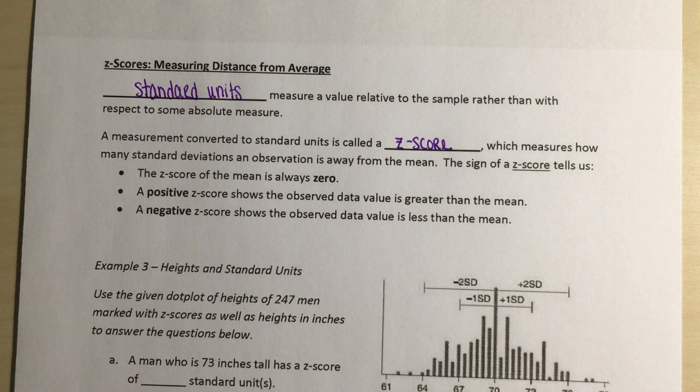So the z-score of the mean is always going to be 0. A positive z-score means the observed data value is greater than the mean, or, thinking about a number line, to the right of the mean. And a negative z-score means that our observed data value is less than or to the left of the mean.